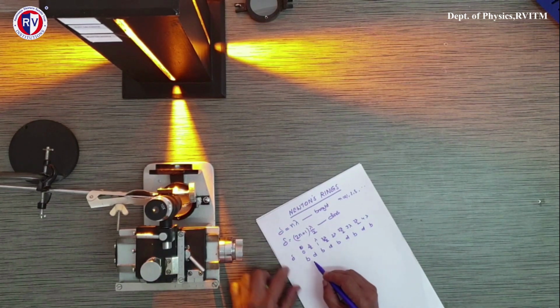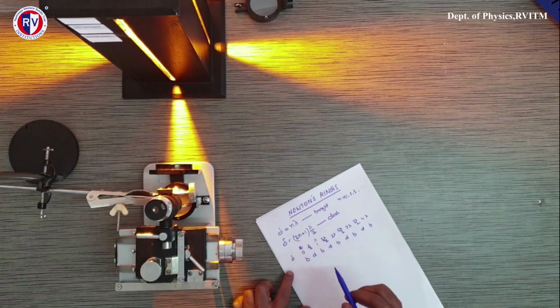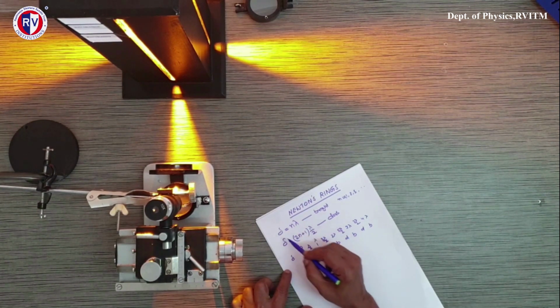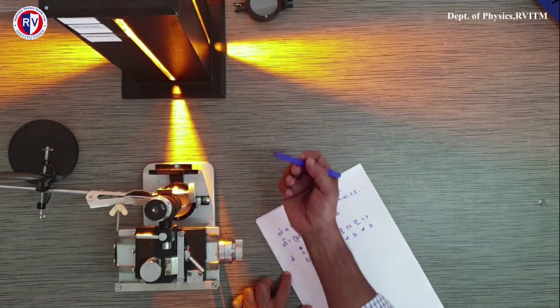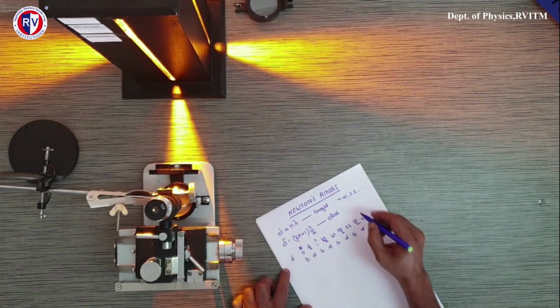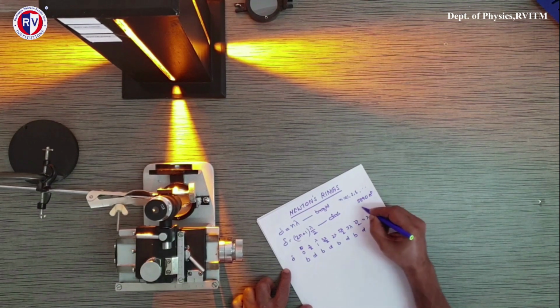That means if I form an interference pattern with a specific wavelength, there should be only a single wavelength. So the light we use for interference should be a monochromatic source of light. Monochromatic means it should give only a single wavelength. Sodium is nearly monochromatic because it gives two wavelengths, 5890 angstrom and 5896 angstrom.